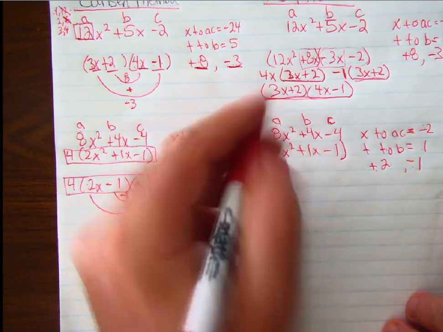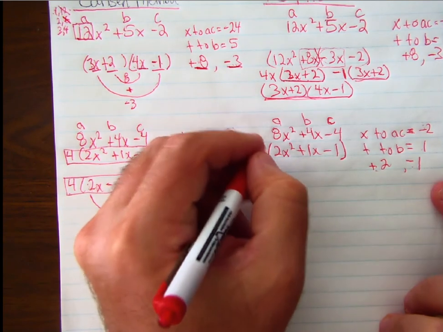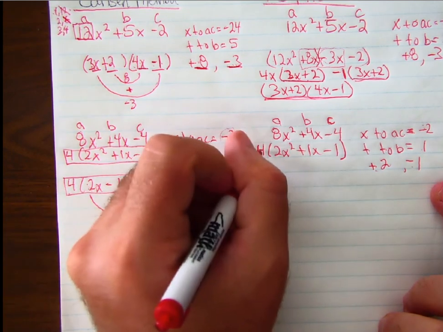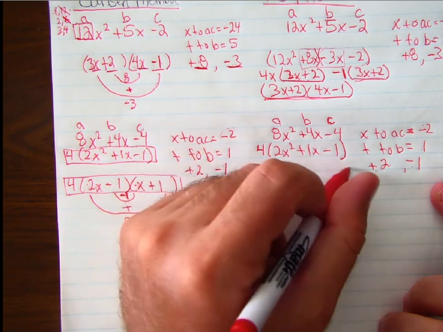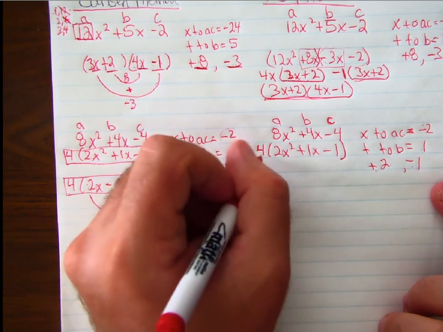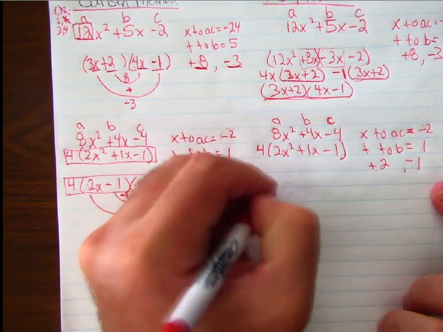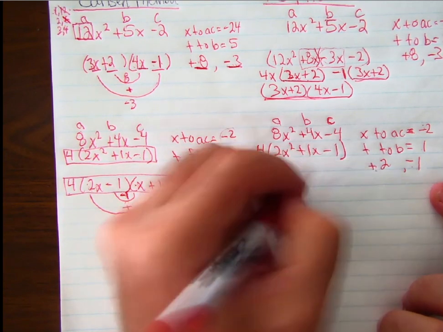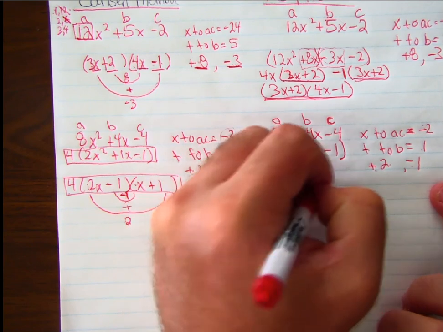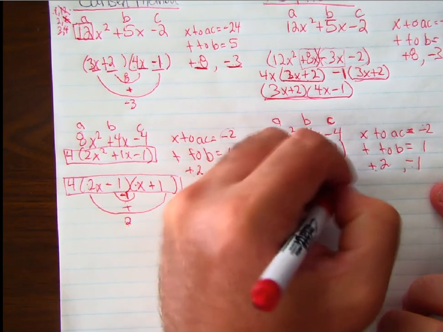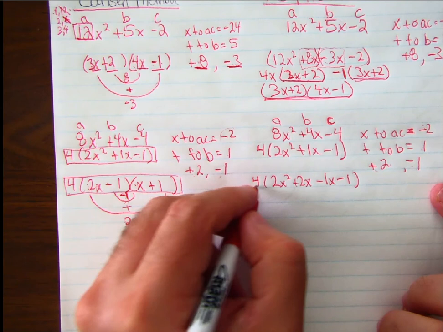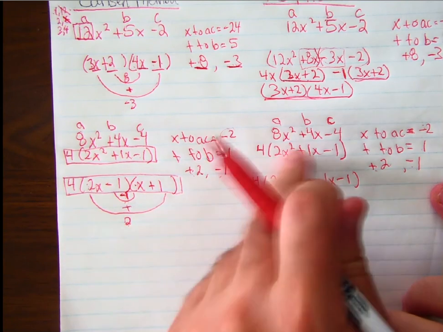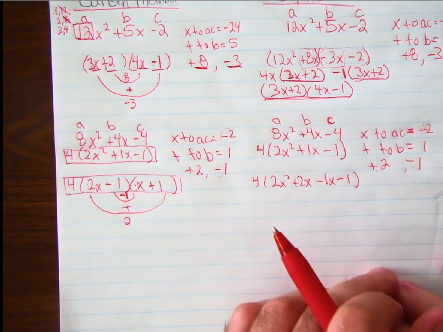Okay, so now here's another comment. After people factor out the GCF, they forget to keep it with the final answer. So you drop this down here as well, and you write it as 2x squared plus 2x minus 1x and minus 1. So don't forget to leave it in there out front when you're splitting this middle one up into these two terms on the AC method.